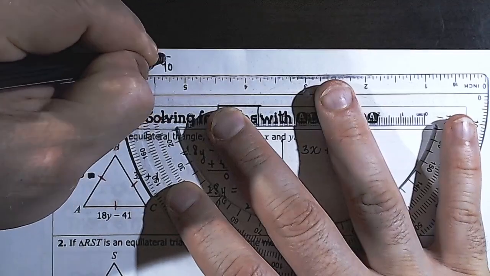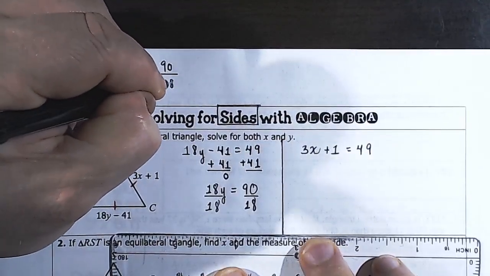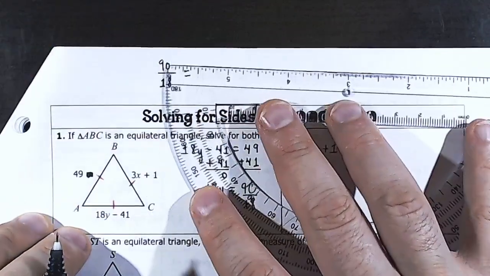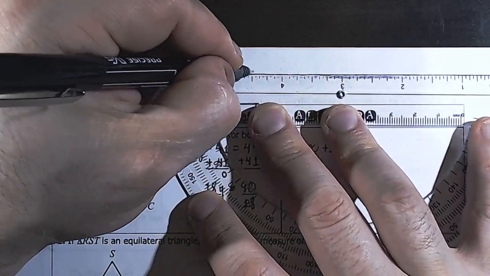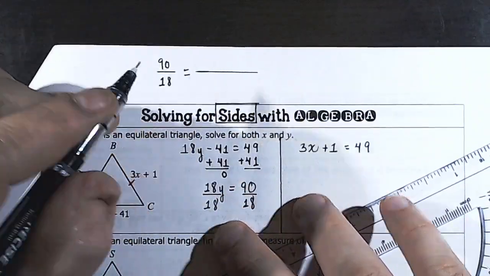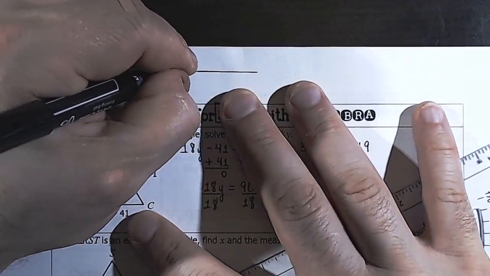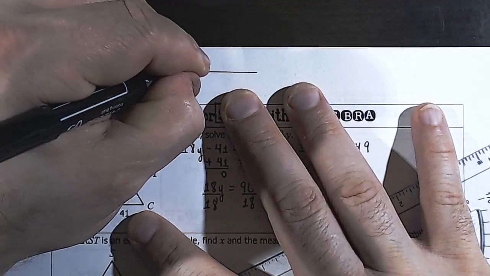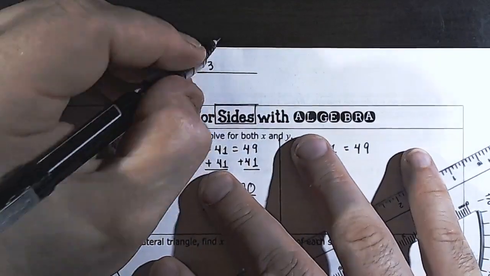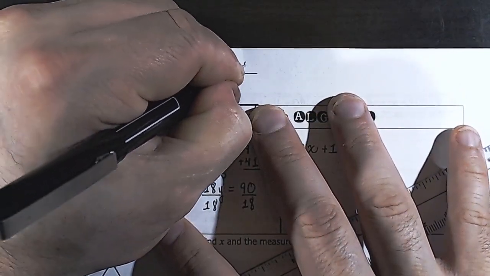When you don't know how to divide two numbers, but those numbers have factors in common, what you can do if you don't have a calculator is you can factor both the numerator and the denominator. All right, so think about 90. Well, that's 9 times 10. Okay, well 9 is 3 times 3, so it's 3 times 3, and then 10 can be written as 2 times 5. So that's 9 times 2 times 5.